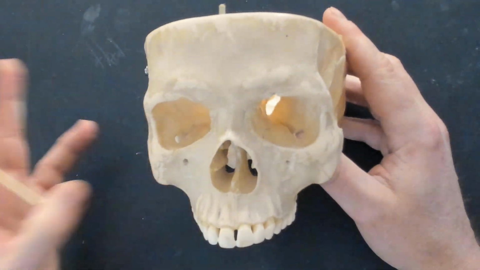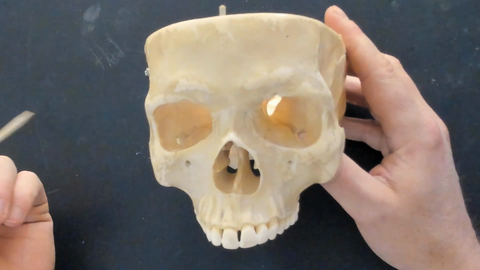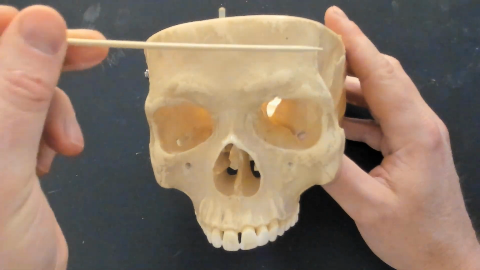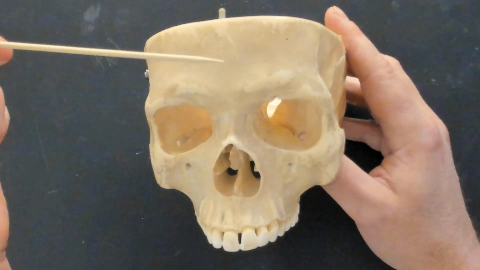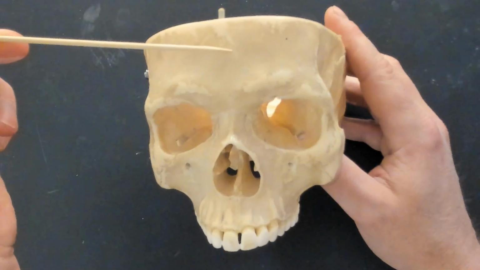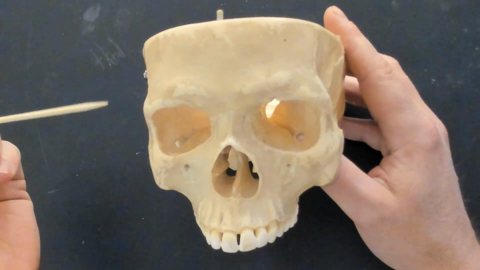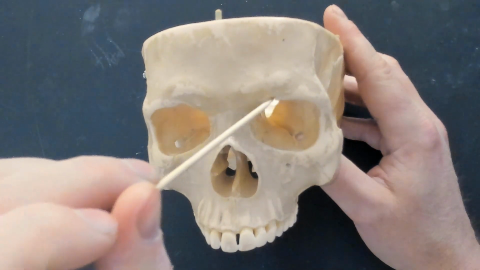All right, so when we look at the skull, I think it's generally easiest to start with the thing that we're most familiar with, our face, right? So we're going to start off looking at the brow area. This is the frontal region, surface anatomy, and if you know that, you already know the bone name, right? Frontal bone.